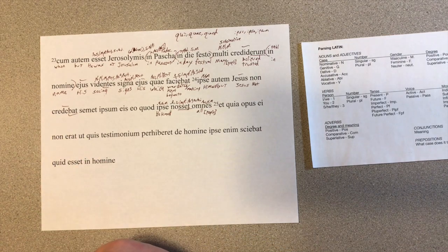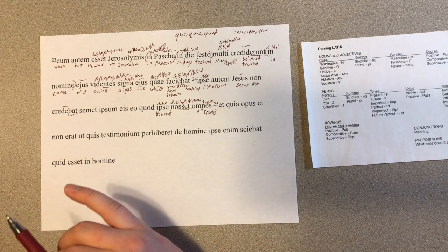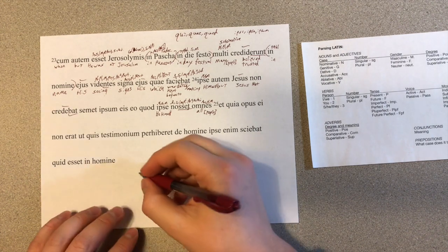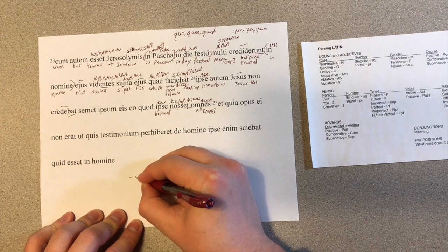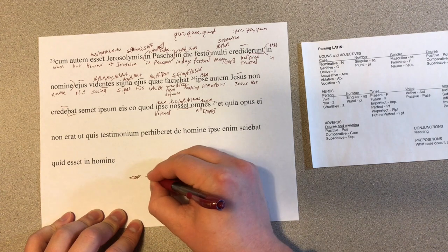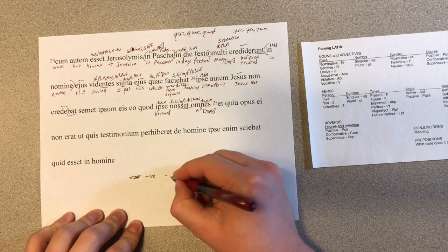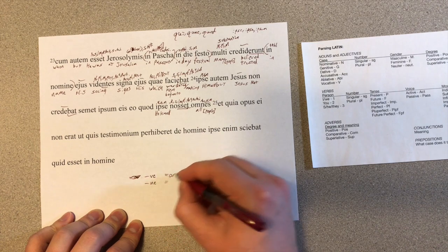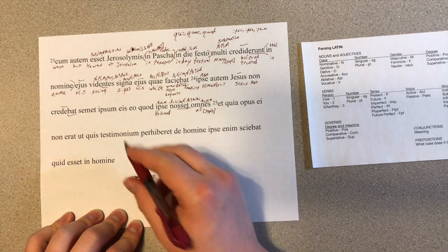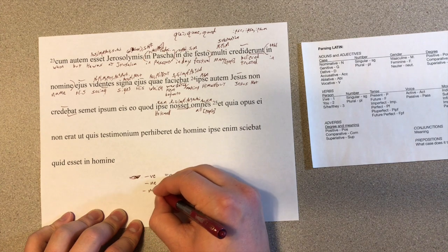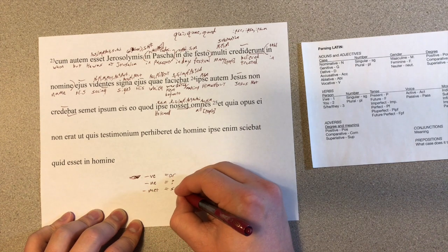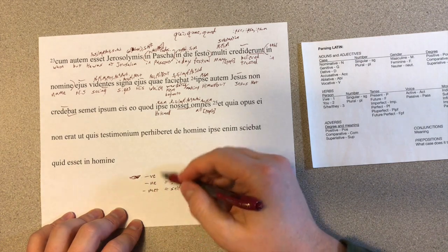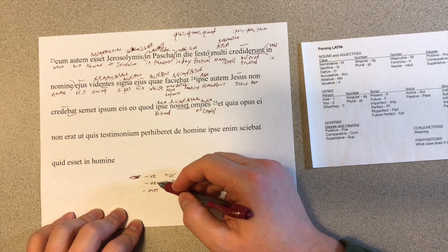Semet, our first one, is probably going to be a pretty frustrating word. Now there are a couple suffixes that exist in Latin. We've got ve, which means or. We've got ne, which means this is a question. And then we've got met, which means self. And there might be another couple, but these are the primary ones. Met is not as common as, at least ne is, and ve.